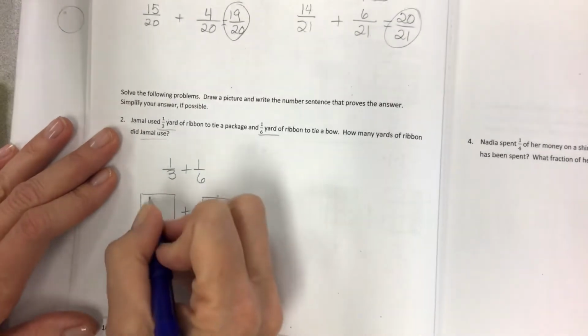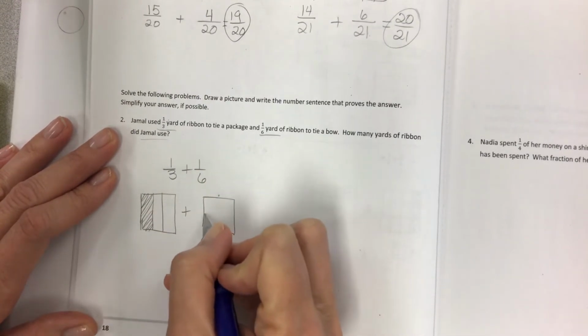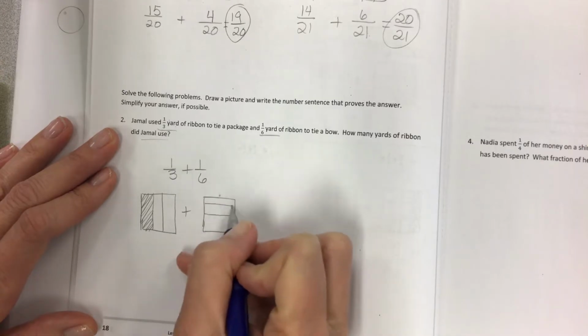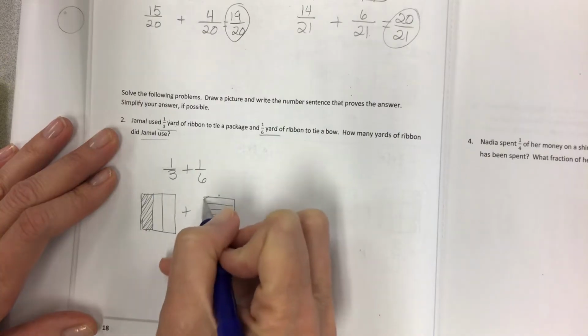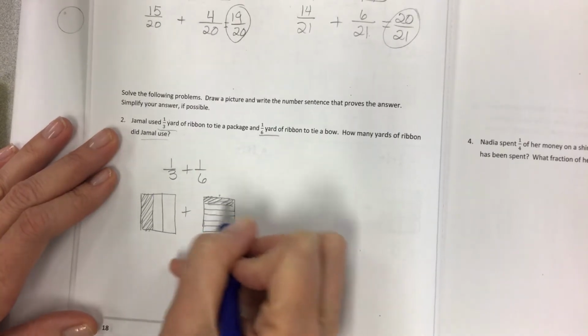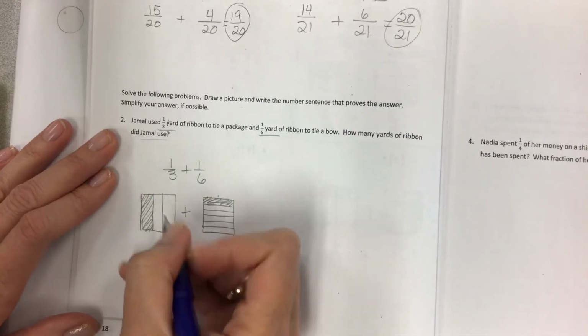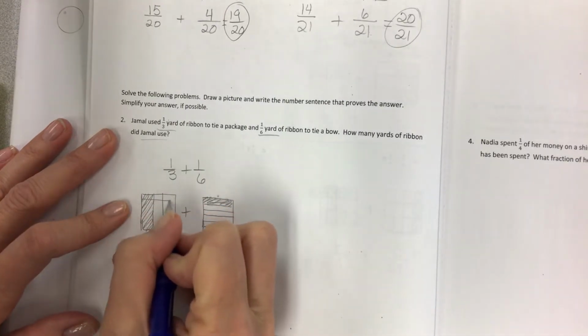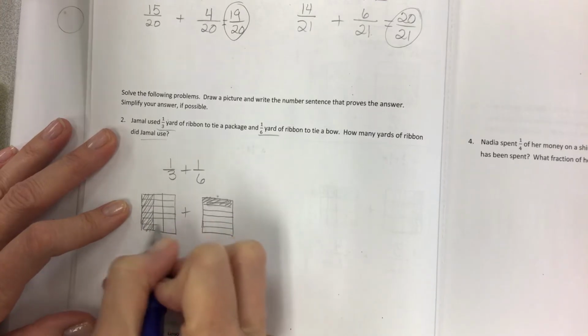Okay, 2 quick squares, 1/3 and 1/6. Cut that in the middle and do 3 sections on top and 3 sections on the bottom. Okay, so there's our model. Lay the 6ths over the 3rds. 1, 2, 3, 4, 5, 6.